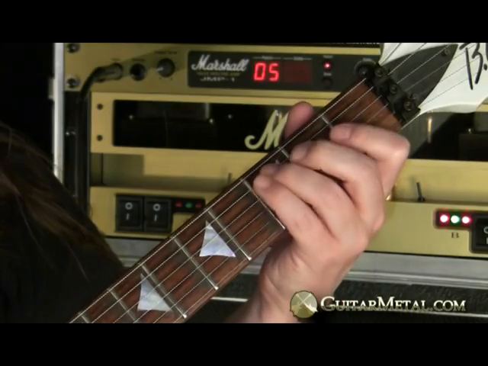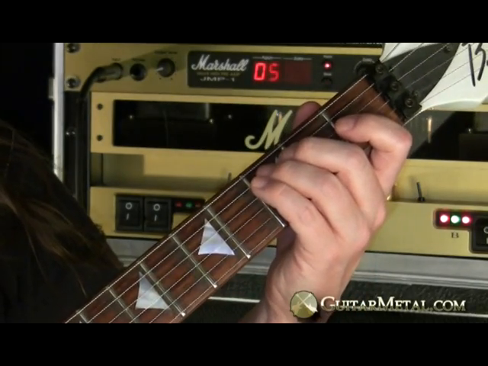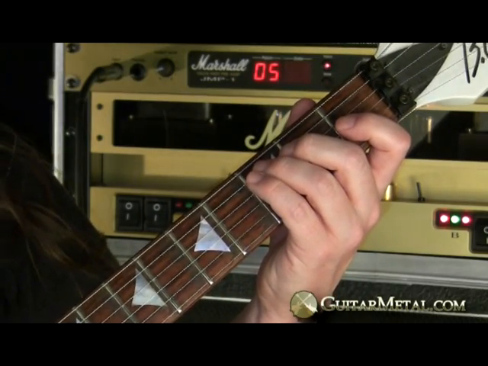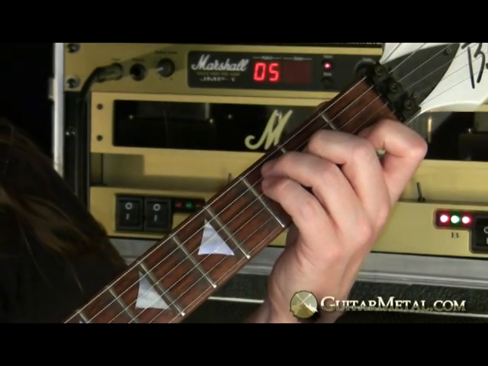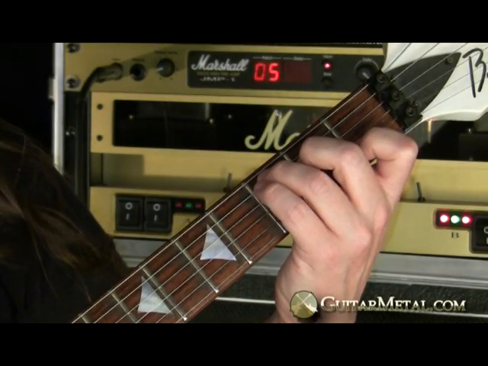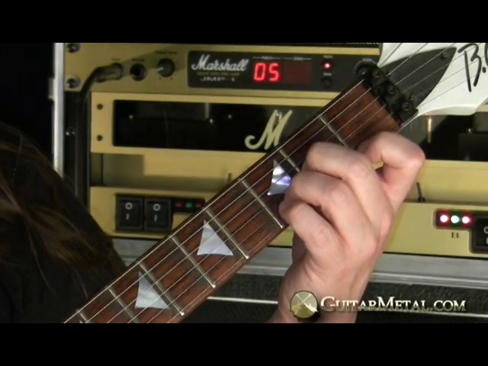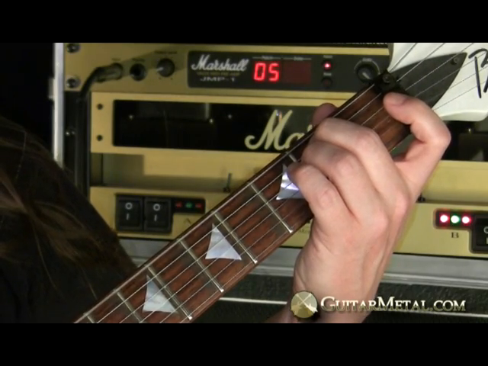First we have the C note, which is the root. The root is usually used as the first or lowest note of the chord. It is also the note from which the chord's name is derived. That is to say, a C major chord will have a C root, a D minor chord will have a D root, and an E minor chord would have an E root, and so on.